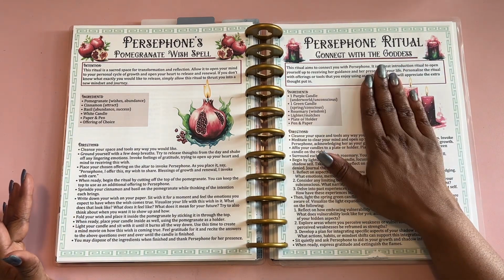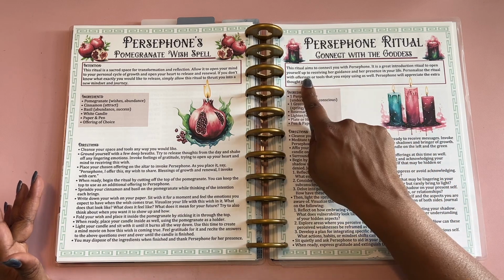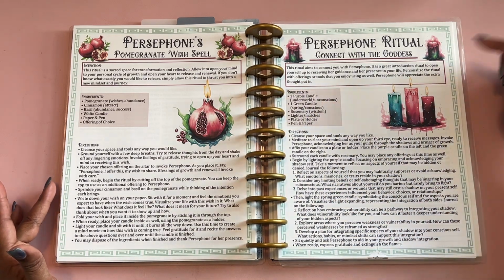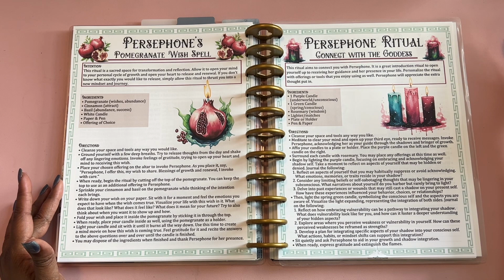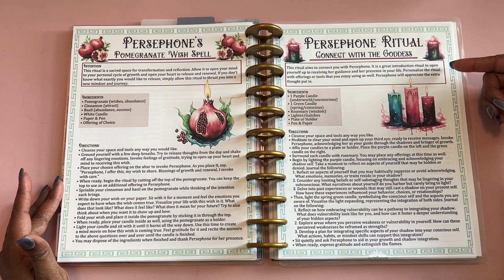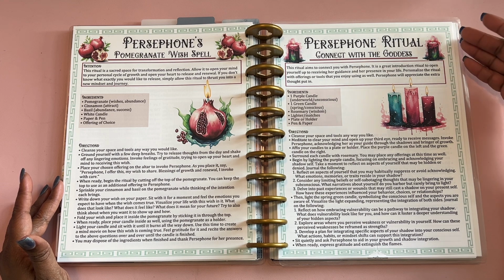Then here there's a ritual, connect with the goddess. This ritual aims to connect with Persephone. It's a great introduction ritual to open yourself up to receiving her guidance and her presence in your life. And it says to personalize the ritual with offerings or tools that you enjoy.